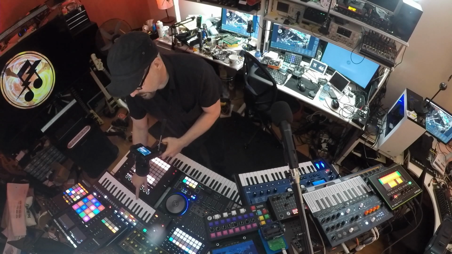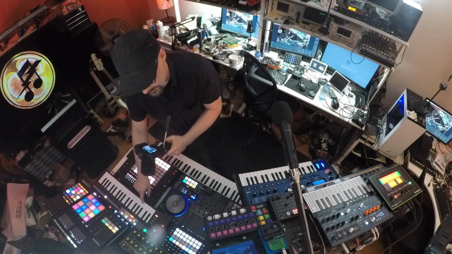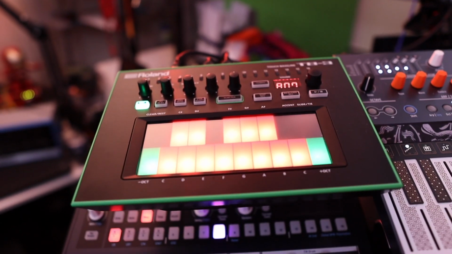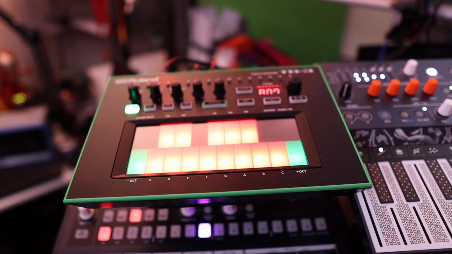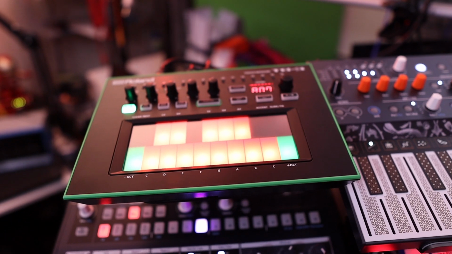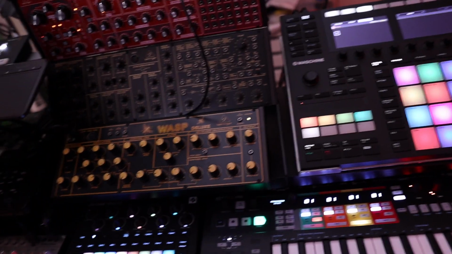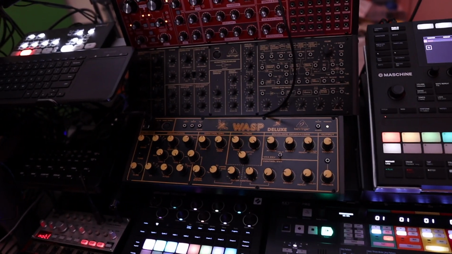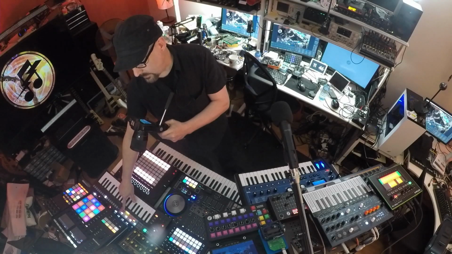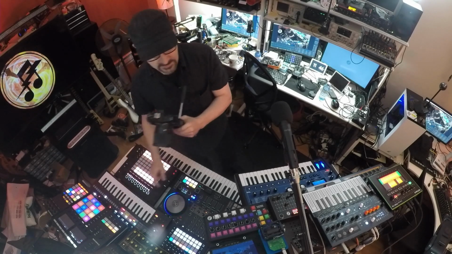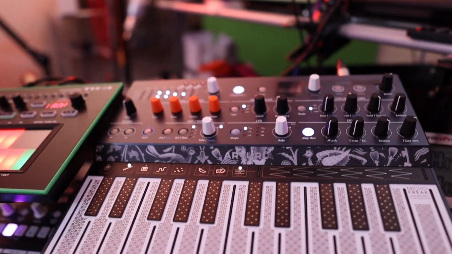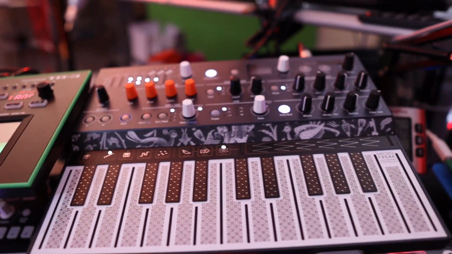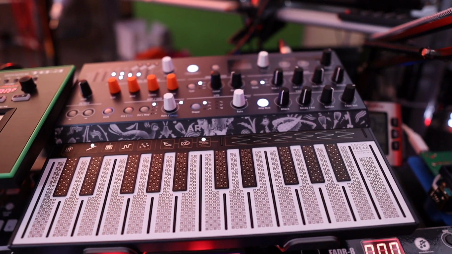On channel 2 here, I've got a Roland TB-3, which is basically a weird version of their classic 303 bass synth. On the 3rd channel here, I think I have the Neutron, even though it's not plugged in right now. And on the 4th channel, I have the Arturia MicroFreak, which is a really awesome little synth, super fun.